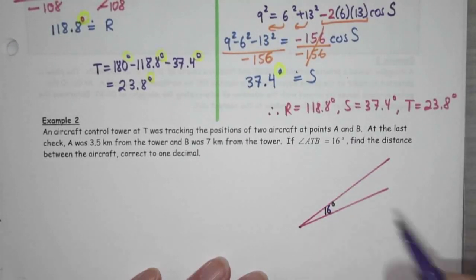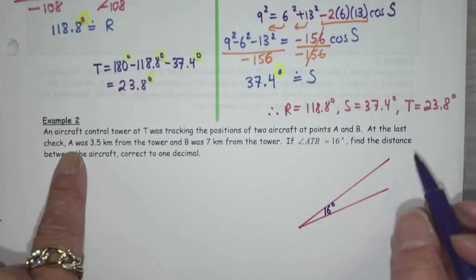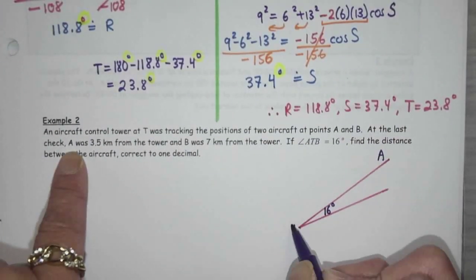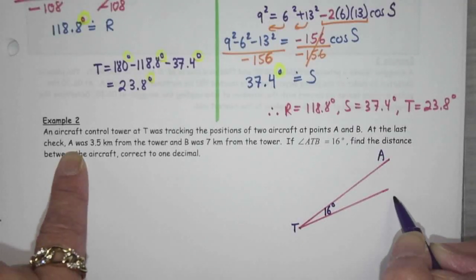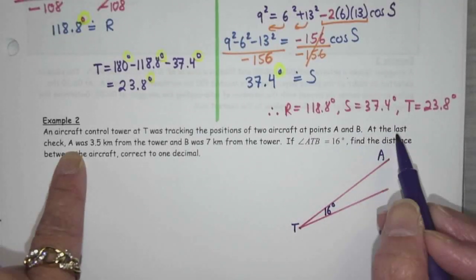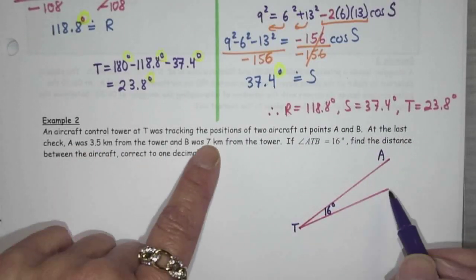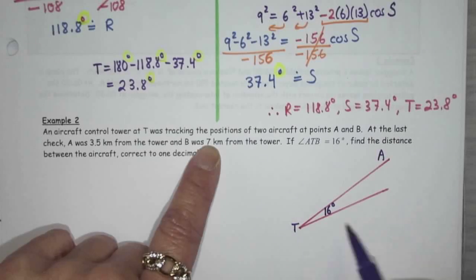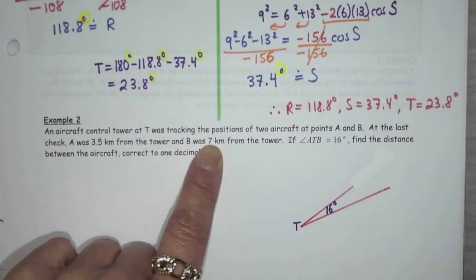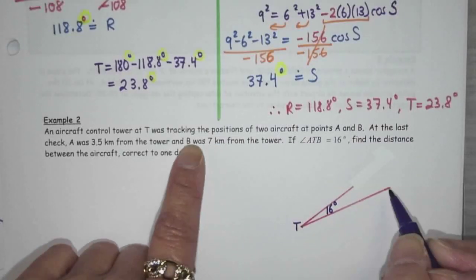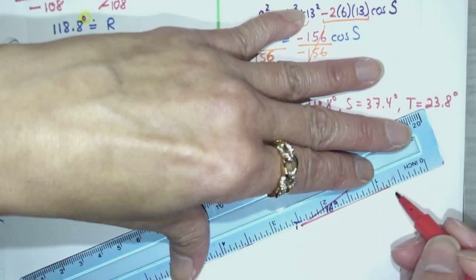So small angle. ATB, so I'll do A to T to B. I might have to extend it, so I'm just going to do this tentatively here. Wait. At the last check, A is 3.5 from the tower, and B is 7 from the tower. Oh, I totally drew that backwards, so this A has to be way shorter. T is the tower, so B needs to be longer.